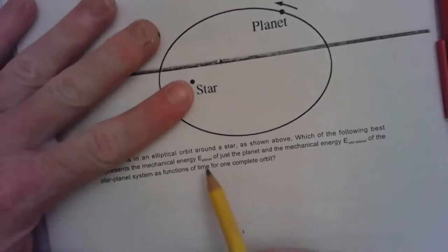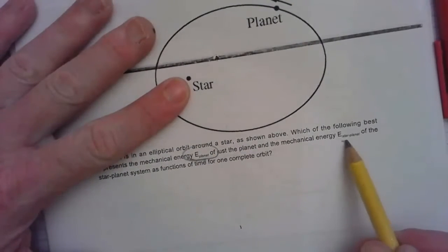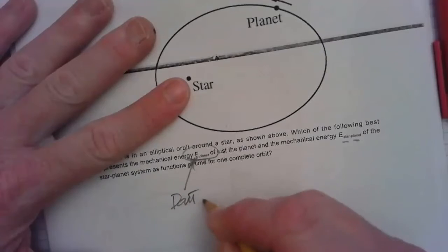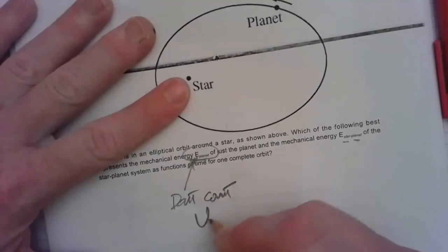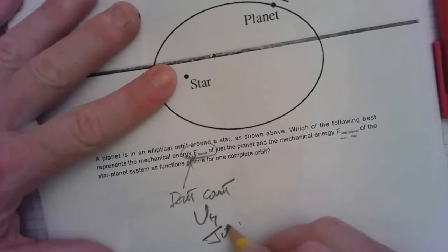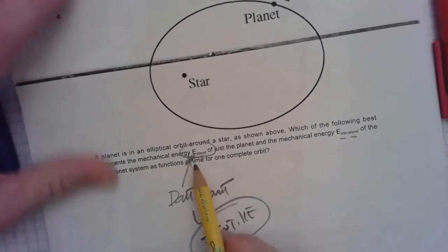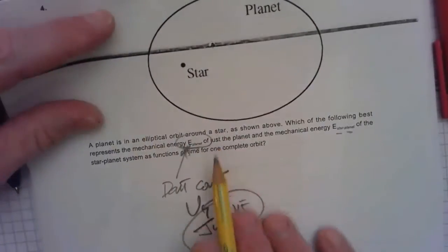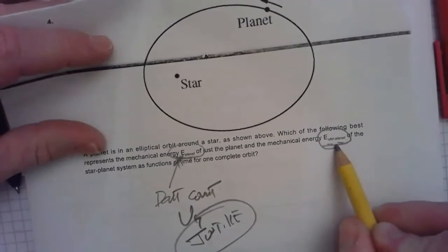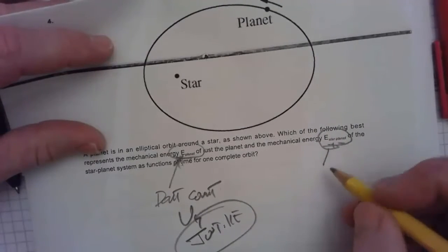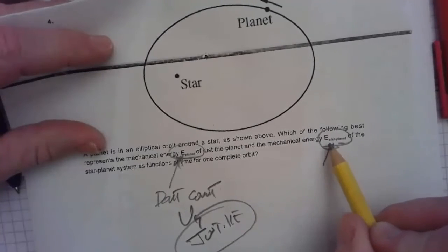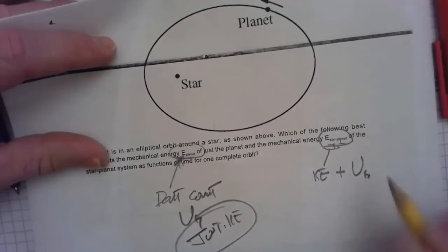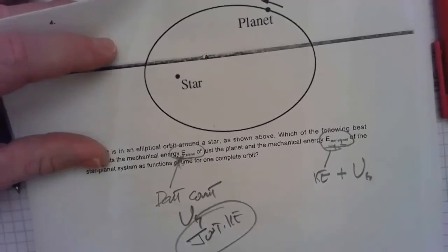Okay. So when they just describe the planet, not the star-planet system, this means we don't count gravitational potential energy. We just look at kinetic energy. So from this perspective, we're just looking at what's the planet's kinetic energy as it goes around. And we'll talk about that in a second. This represents the mechanical energy. When they say the star-planet system, that's the kinetic energy of the planet plus the potential energy that it has. Okay. So let's take a look at what's going on here.